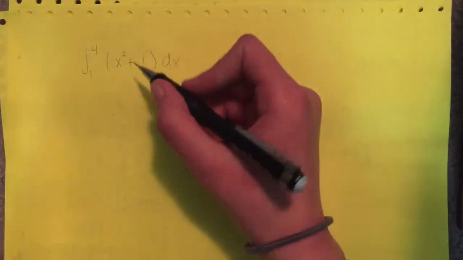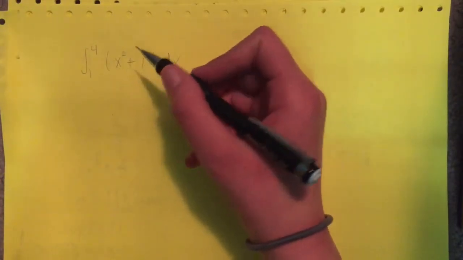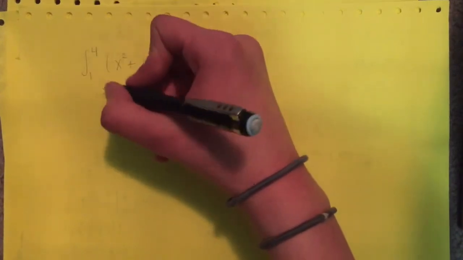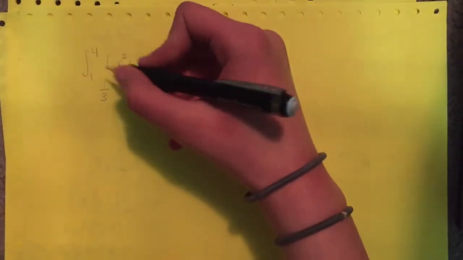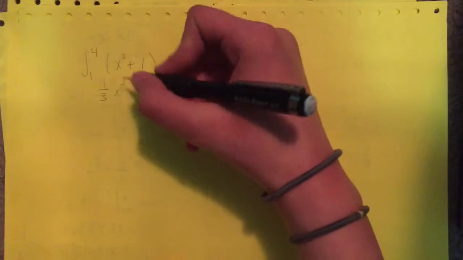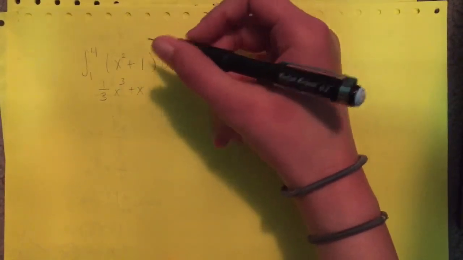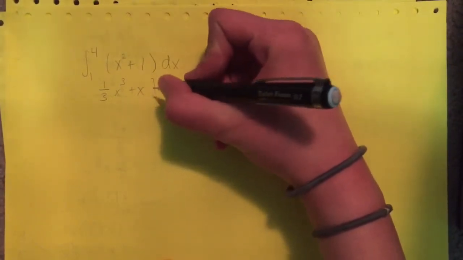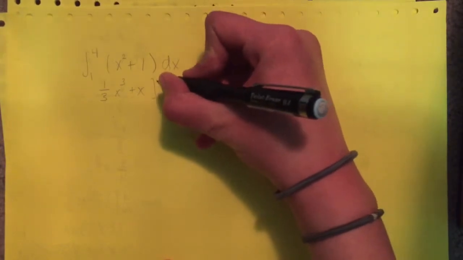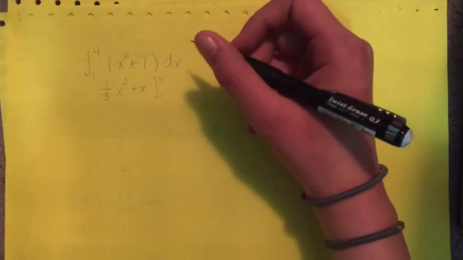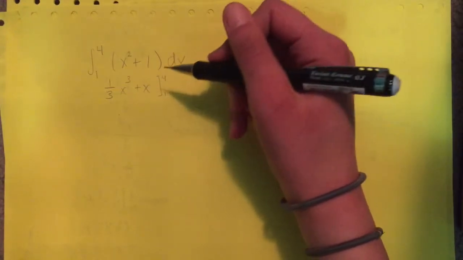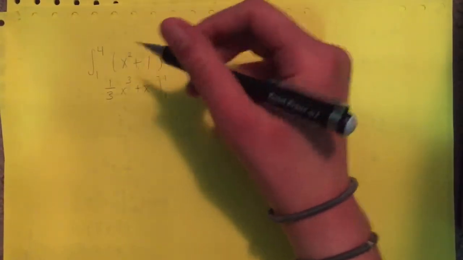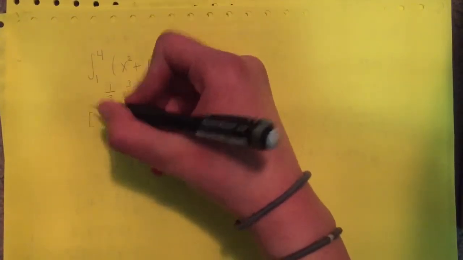So this is our first example. To start with this, you would need to find the antiderivative of this function right here. So that would be 1/3 x cubed plus x, and you're going to want to evaluate this on the interval 1 to 4. Okay, so then you're just going to plug in 4 for x, and then you're going to plug in 1 for x.